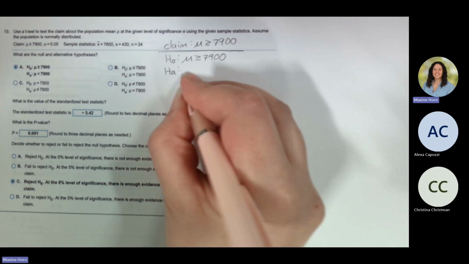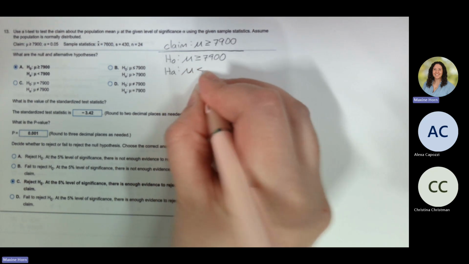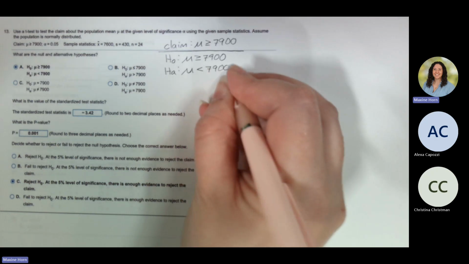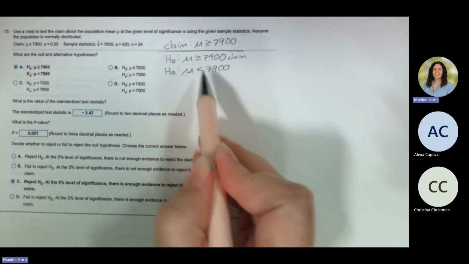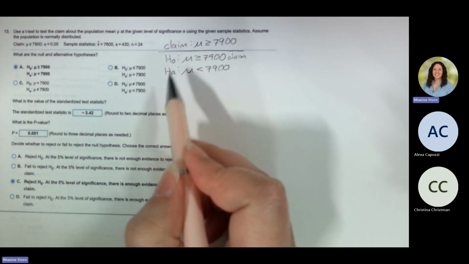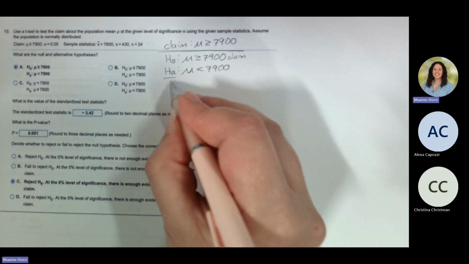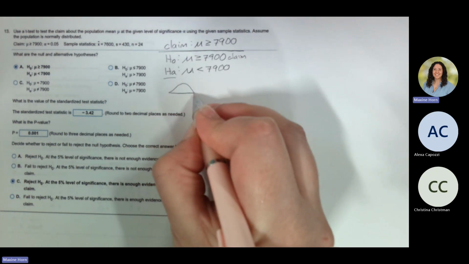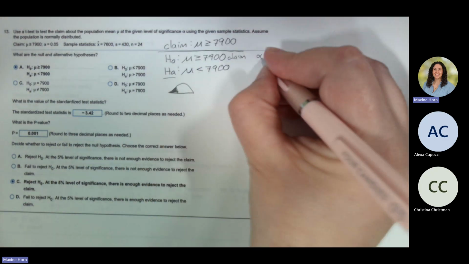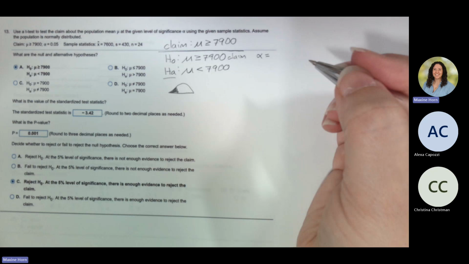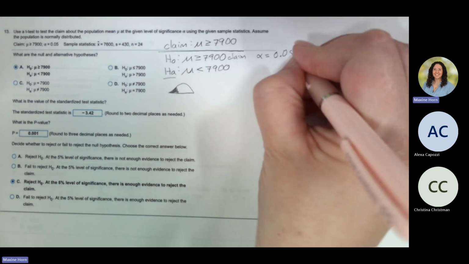Whereas alternative hypotheses are strict inequalities. So I need to label that's my claim. So the complement to this is this. Okay, now that I've labeled both my null and my alternative, I'm going to draw a picture of what we have based on our alternative. This is a less than symbol, so this is a left-tailed test. And we're going to write, okay, what was our level of significance? It was 0.05.